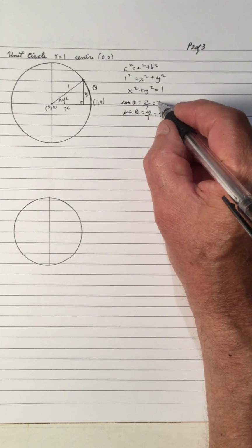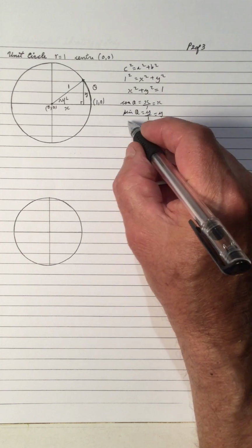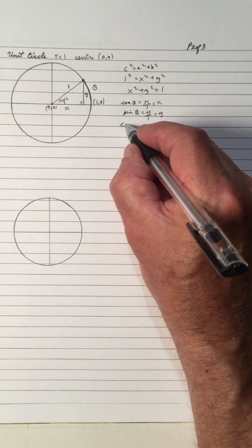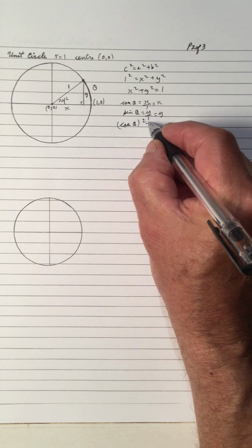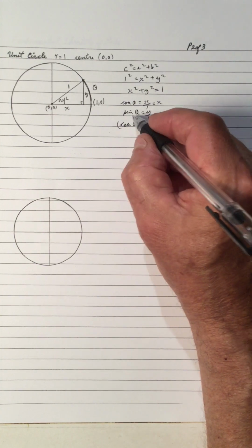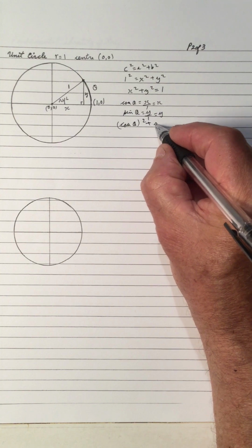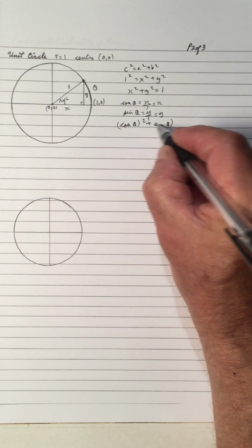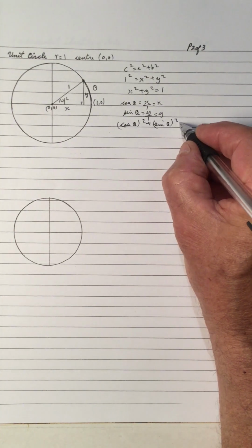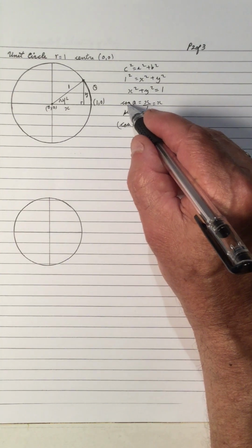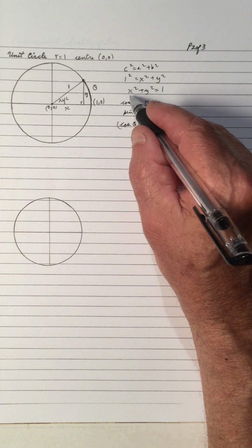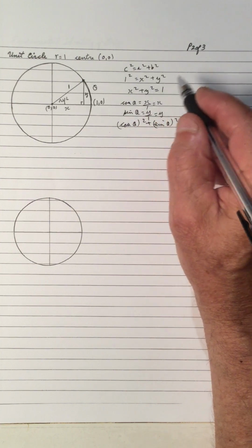If x is cos theta, x squared is cos theta squared, and y is sine theta, so that's the sine of theta being squared, equals 1. We replaced x with cos theta and y with sine theta.